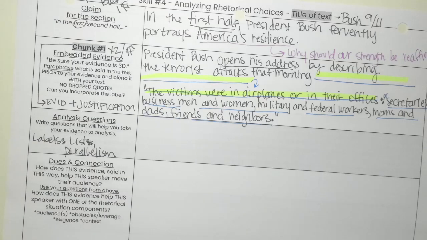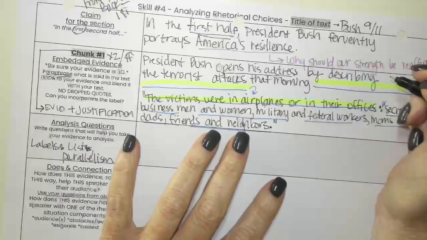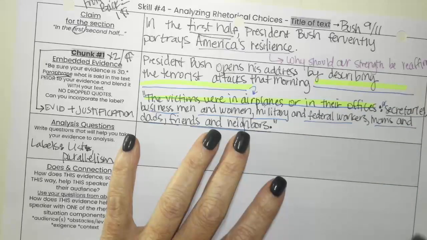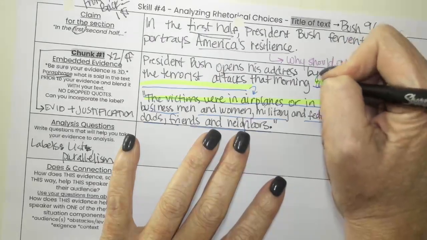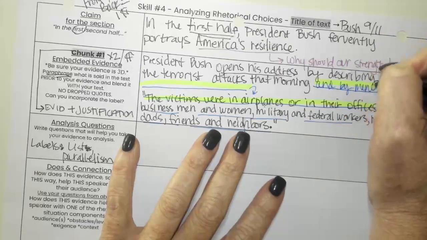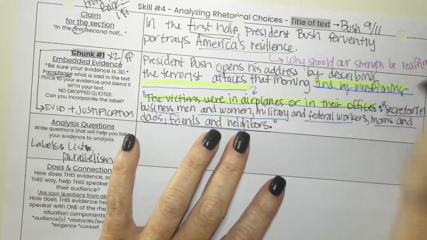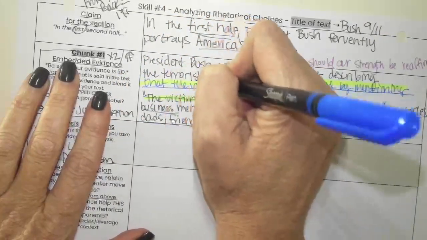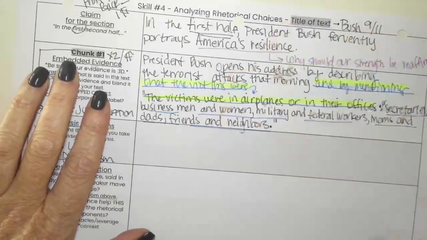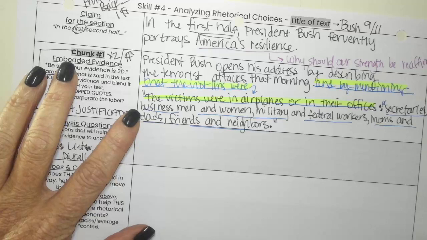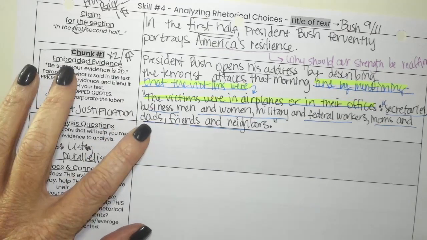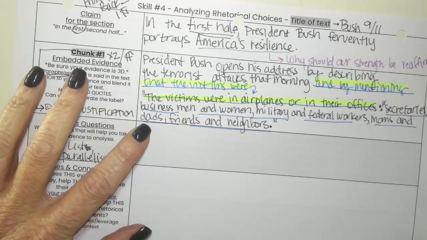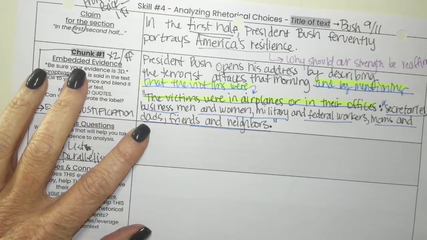Okay, how about instead of "such as," so that morning, President Bush opens his address by describing the terrorist attacks that morning and by mentioning that the victims were secretaries, businessmen and women, military and federal workers, moms and dads, friends and neighbors. Does that work? President Bush opens his address by describing the terrorist attacks that morning and by mentioning that the victims were secretaries, businessmen and women, military and federal workers, moms and dads, friends and neighbors.